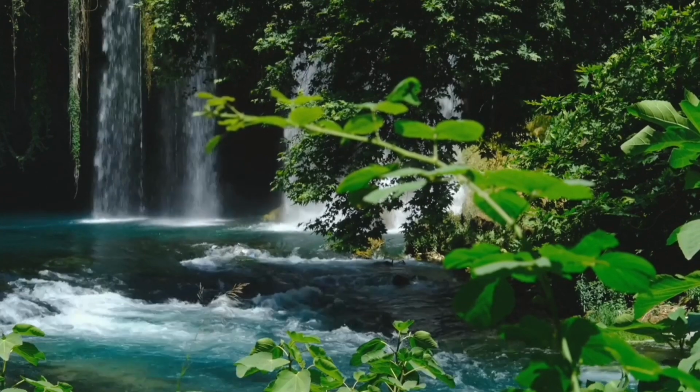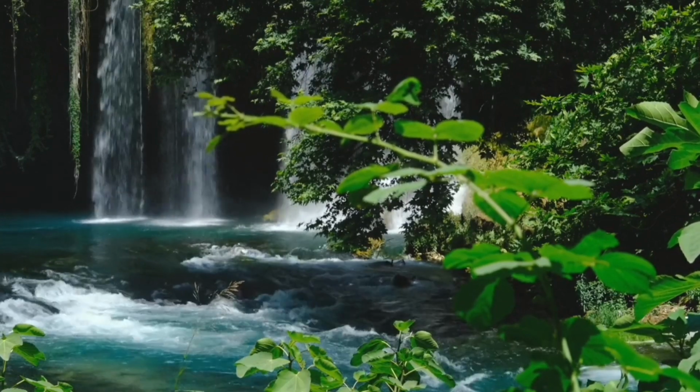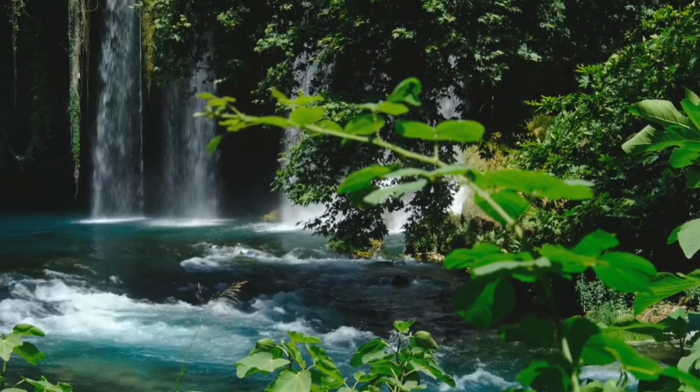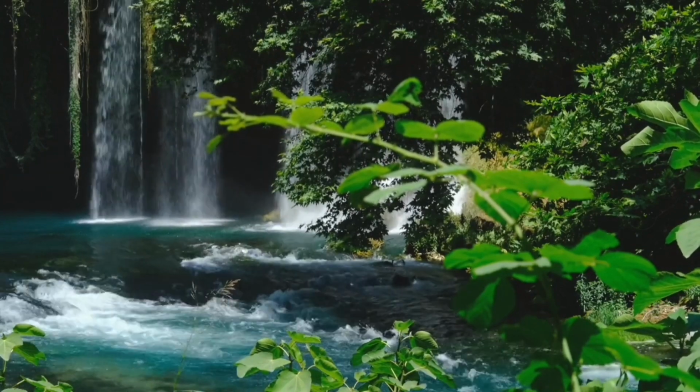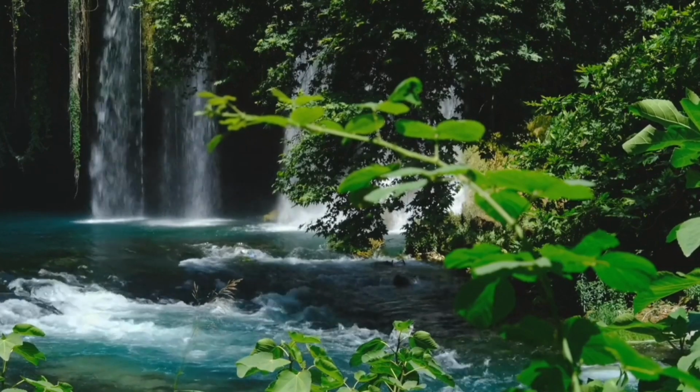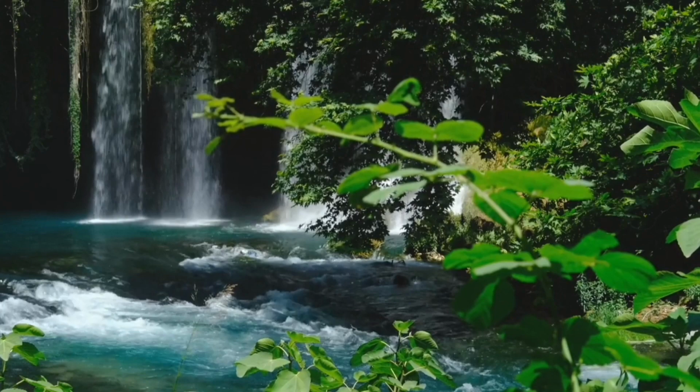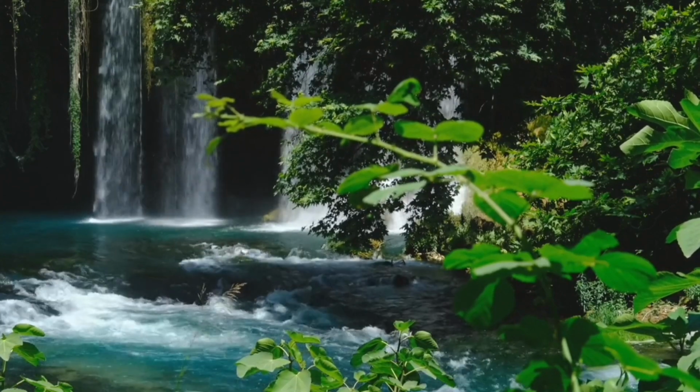Then the second one is Lakshadweep. It has barrier and atoll. Then Gulf of Mannar, which has patch reefs, and then Gulf of Kutch's patch reefs. So if you want to number these four, number one is Andaman Nicobar, then Lakshadweep, then Gulf of Mannar, and then Gulf of Kutch.